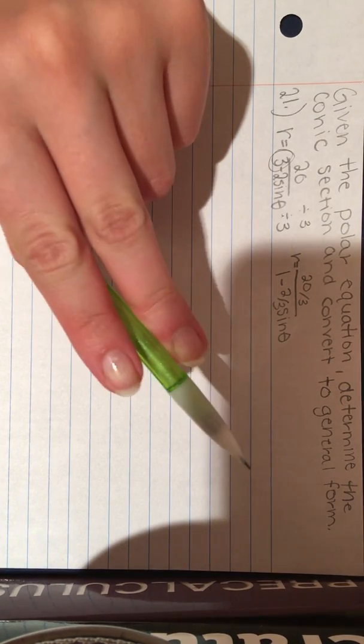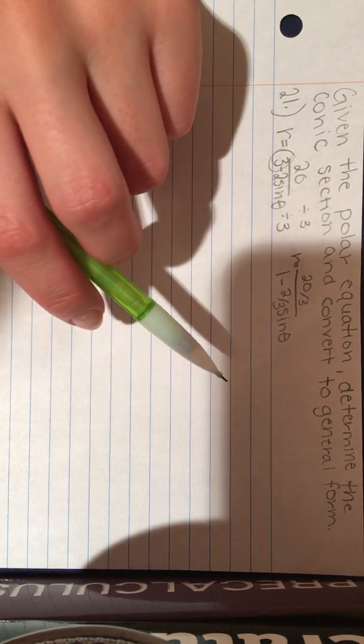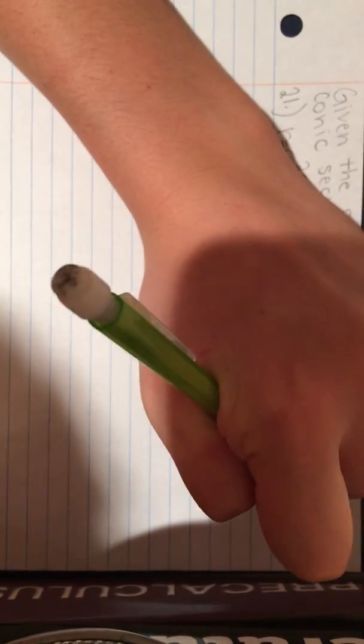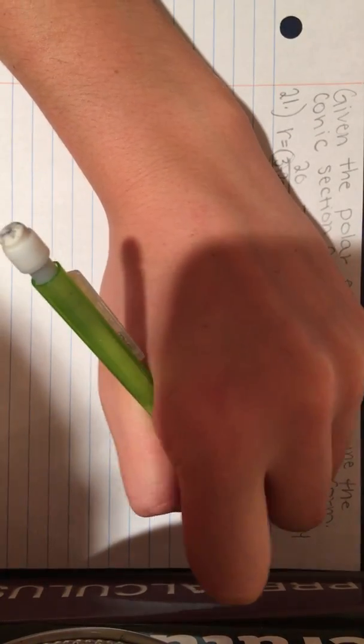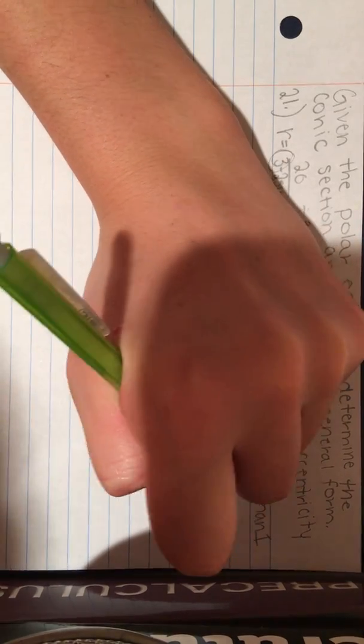Alright, so after you get this new equation, we're just going to use some information in this to write a little tidbit of information off to the side that's going to help us later in life. So if you look at this number right here, 2/3, that's our eccentricity. I'm just going to write that. And if you divide 2 by 3, it's less than 1. So that makes it an ellipse.